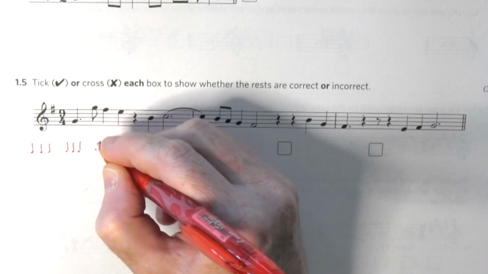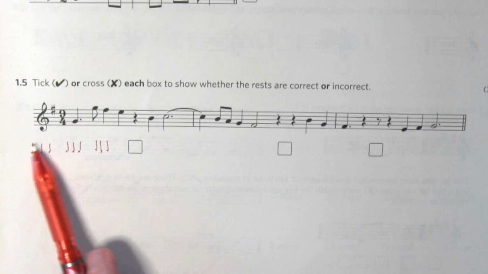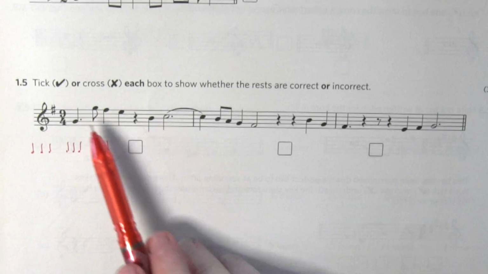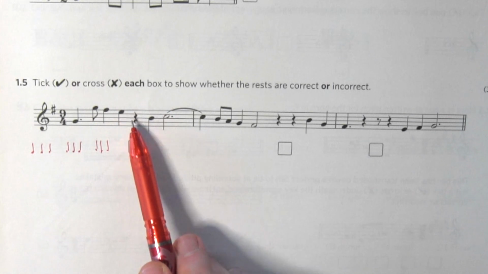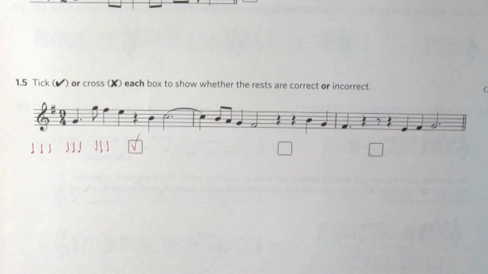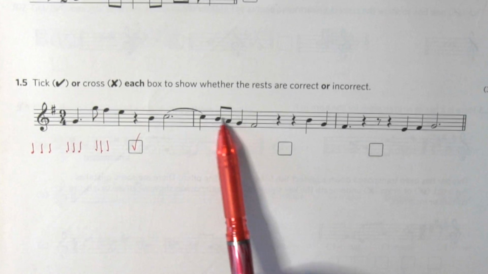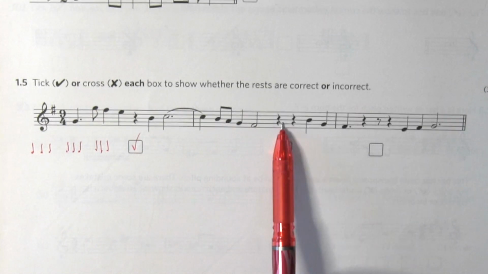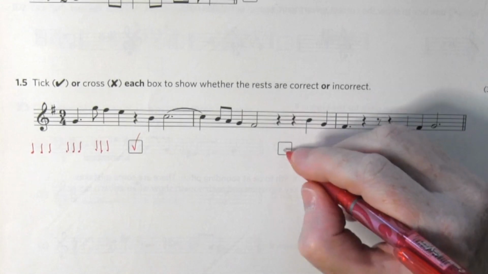So we need to see these things grouped as you see them. So we have 1, 2, and 3. 1, 2, 3, 1, 2, 3. That is correct. Then we have 1, 2, 3. 1, 2, 3, and 1, 2, 3. Correct this one as well.